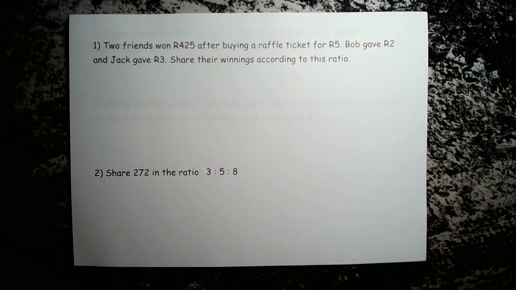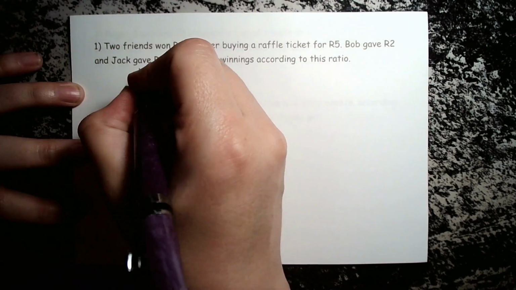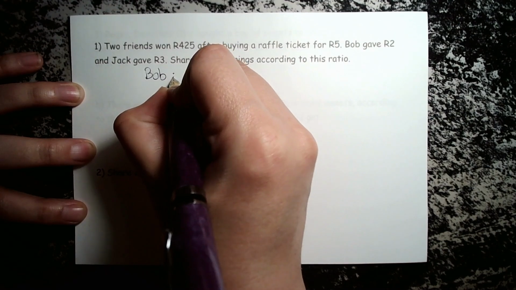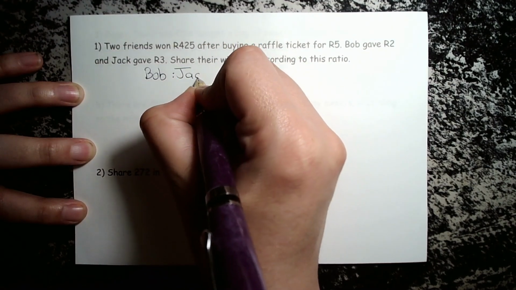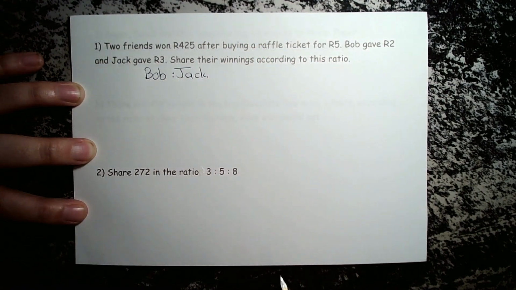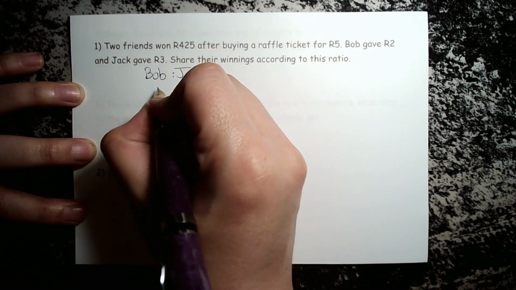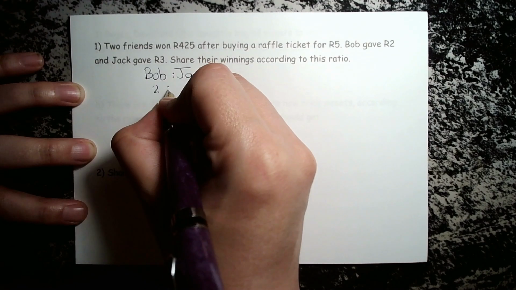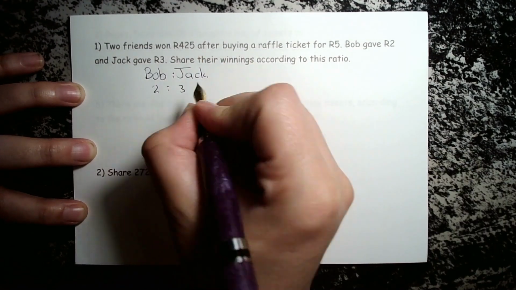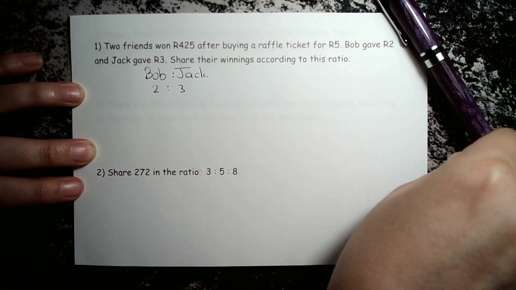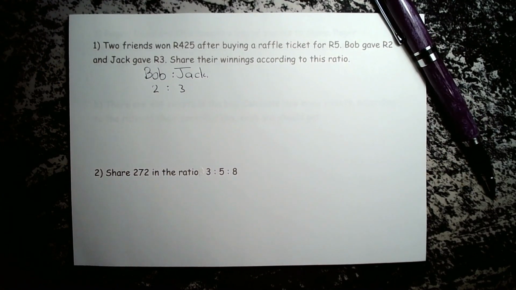The first thing that we need to do is determine a ratio. So we have Bob and Jack. Our ratio will be in the format of Bob and then Jack. Bob gave 2 Rand. Jack gave 3 Rand. We already have the total there for step 1, but we will do it for the sake of practice.